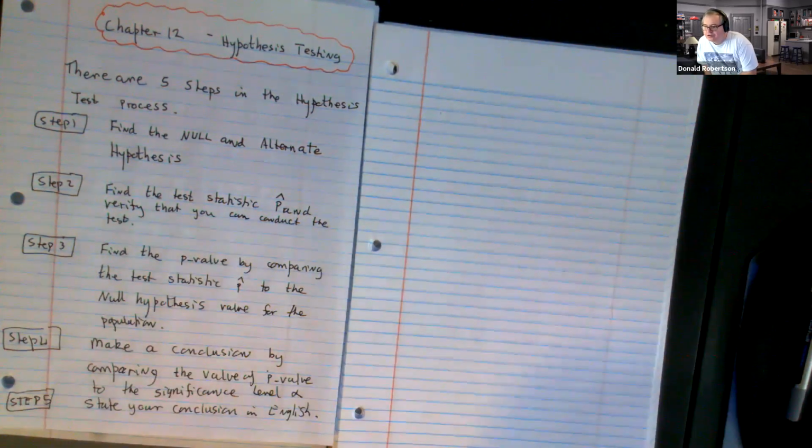Also in this step, we verify whether you can conduct the test in the first place. When you do tests, any kind of collection of data, shouldn't you have a list of things that have to be true? For instance, doesn't the sample have to be big enough?